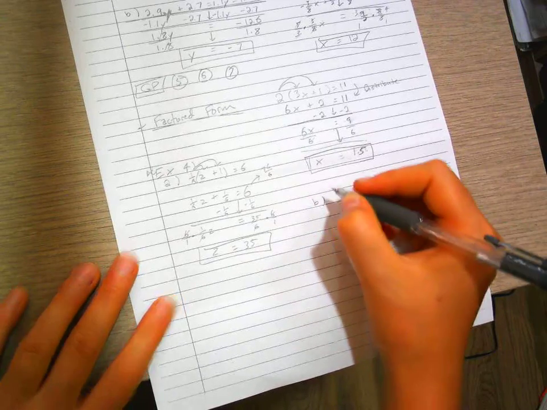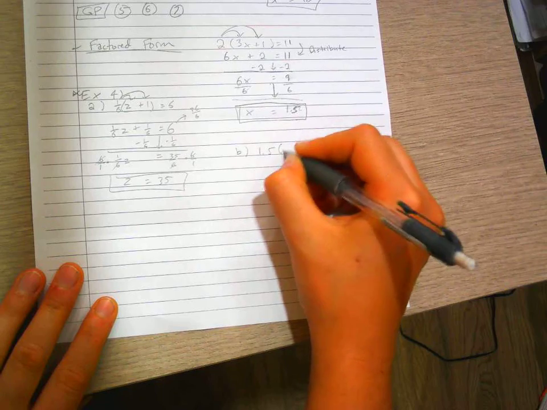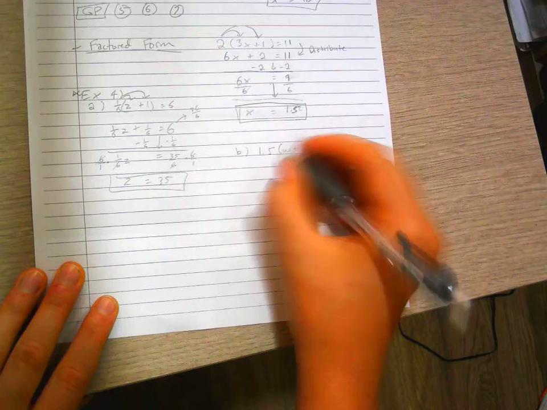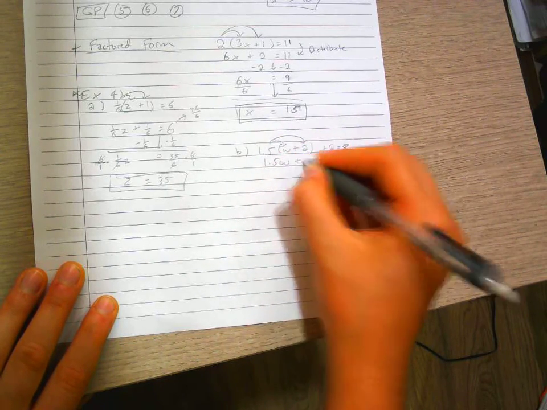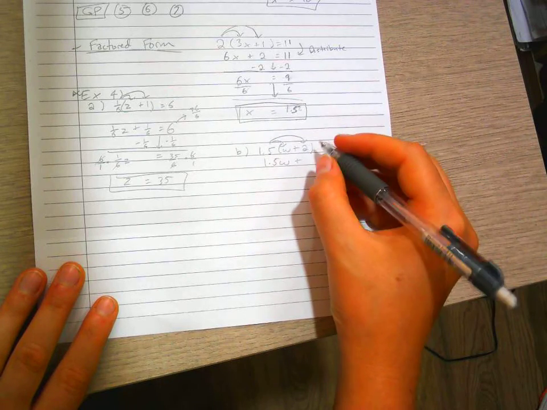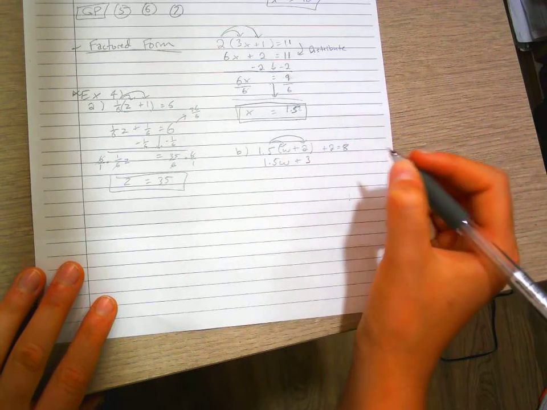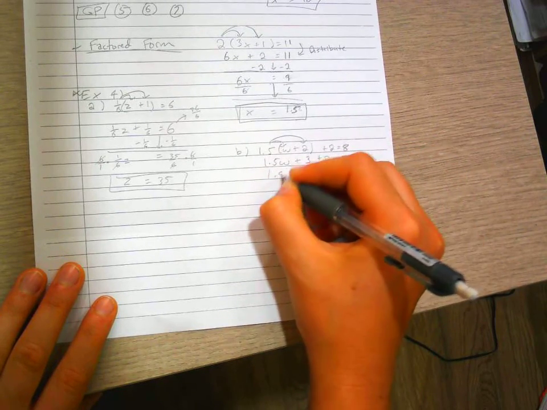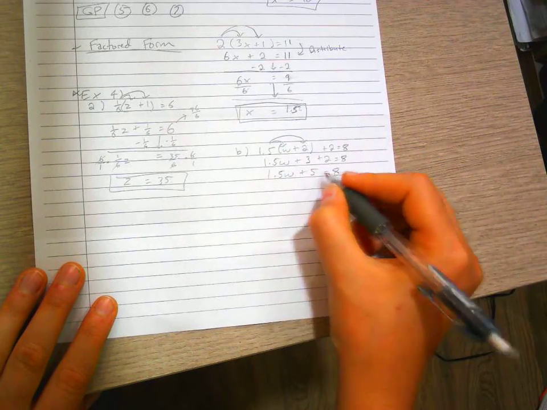Let's try B. 1.5(w plus 2) equals 8. Distribute. 1.5w plus 1.5 times 2, which is 5? No, which is 3. Plus 2 equals 8. Add those together, which is 5. 1.5w plus 5 equals 8.